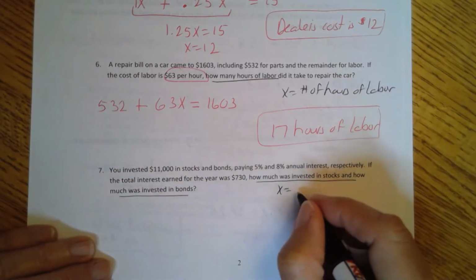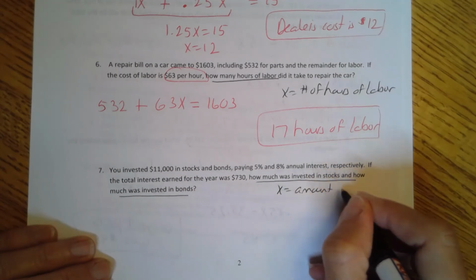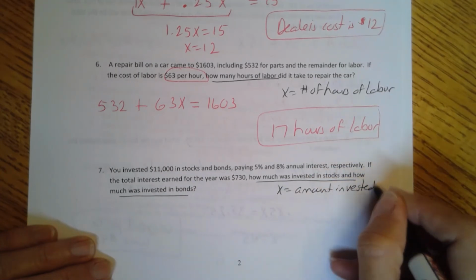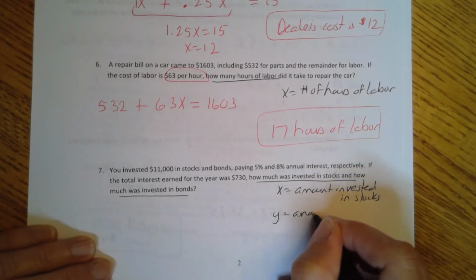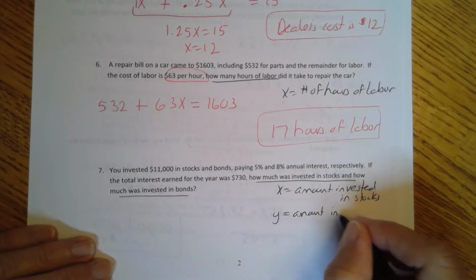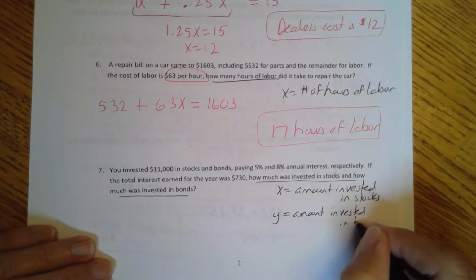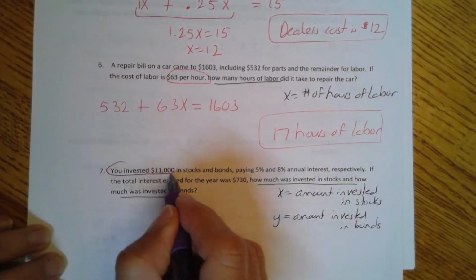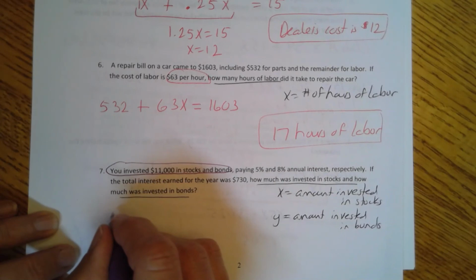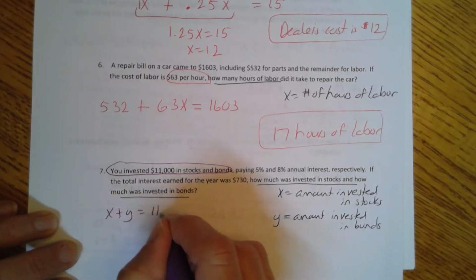So we're going to say let x equal the amount invested in stocks and y will be the amount invested in bonds. Again, you can set this up in a one variable equation, but because we're getting into two variables, let's go ahead and set it up with two. So first things first, because we have two variables, we know we need to have two equations. Because we invested $11,000 in stocks and bonds, we know our first equation could be x plus y equaling 11,000.